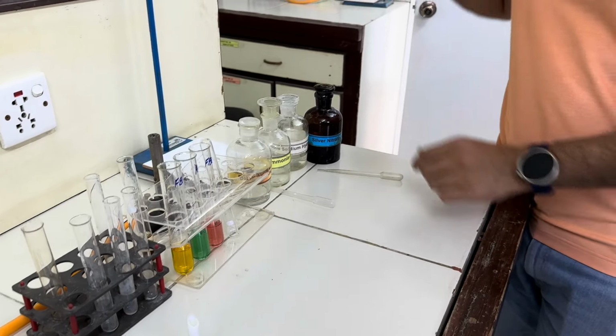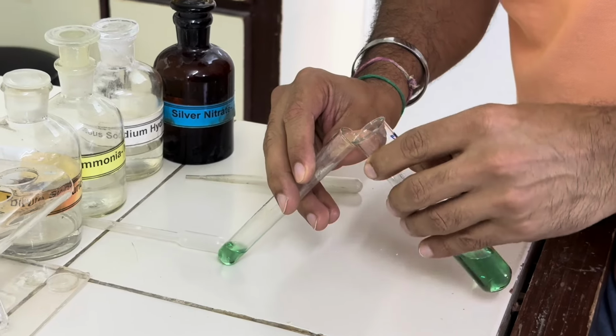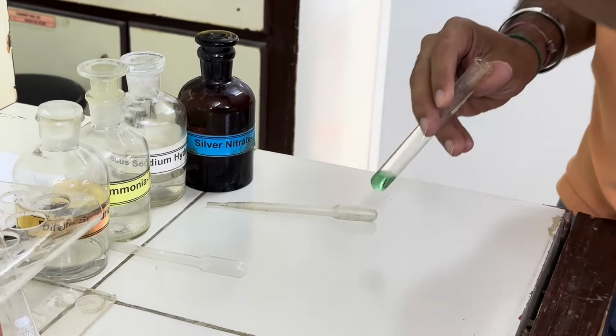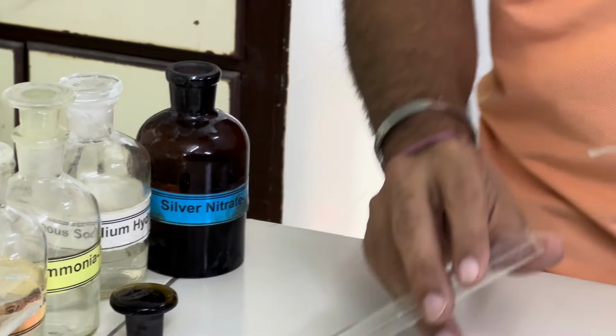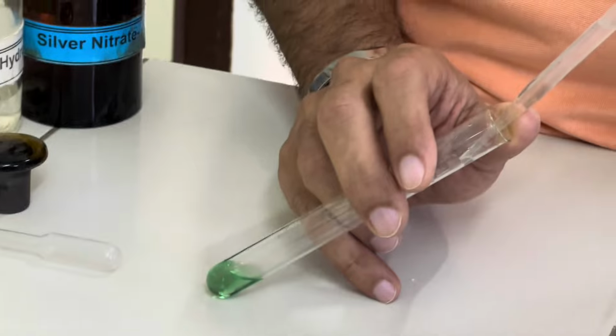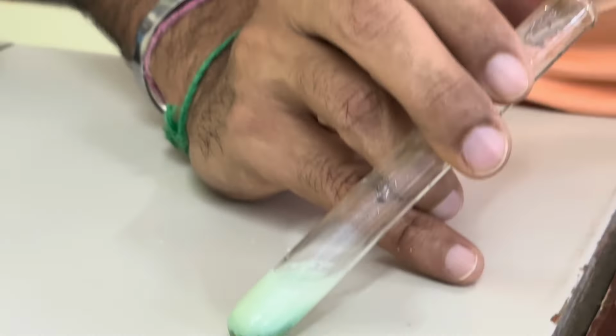Now we will take 1 centimeter depth of FB7 and now we will add a few drops of aqueous silver nitrate, and we will see the color of the precipitates. Now let's see closely. If we look closely, the precipitates are forming and from the top the precipitates are a bit yellow in color. From here, if you look, they are yellow in color. If we keep on adding a bit more, you can see the yellow color getting stronger. So the yellow precipitates are formed.